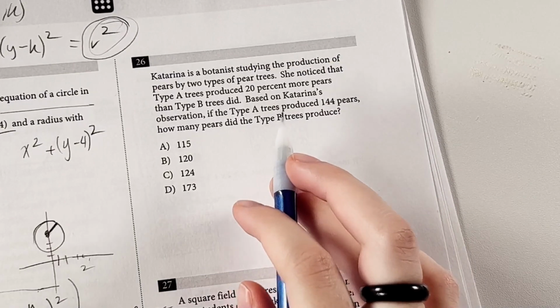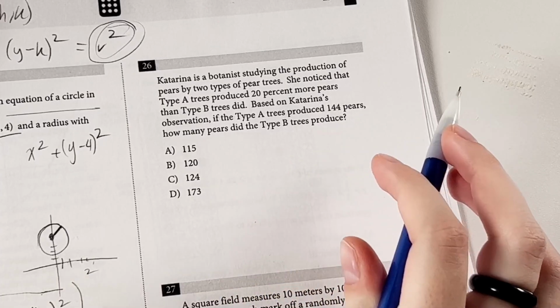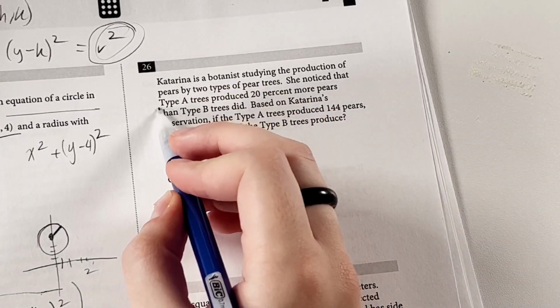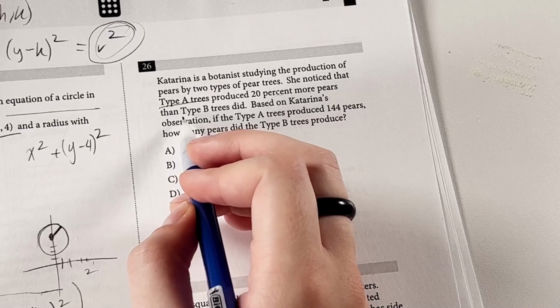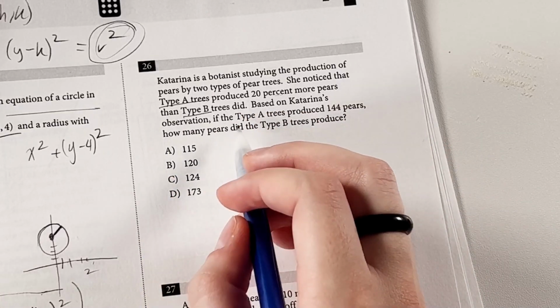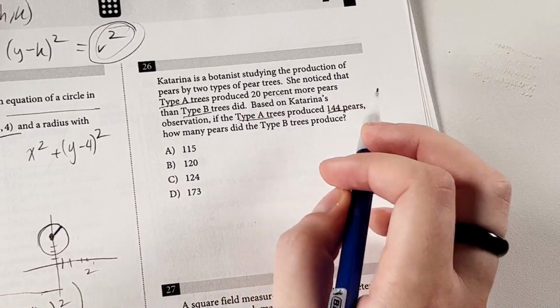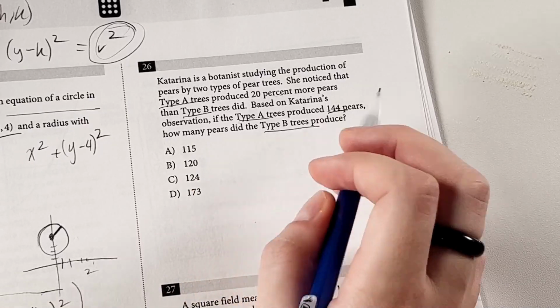Katerina is a botanist studying the production of pears by 2 types of pear trees. She notices that type A trees produce 20% more pears than type B trees did. Based on her observation, if type A trees produced 144 pears, how many pears did the type B trees produce?